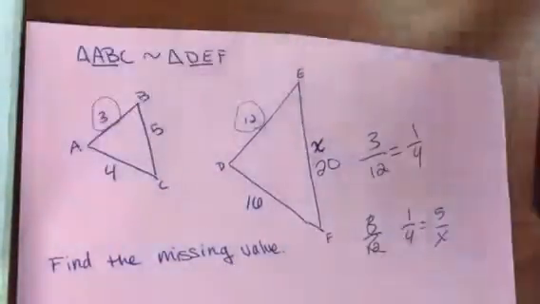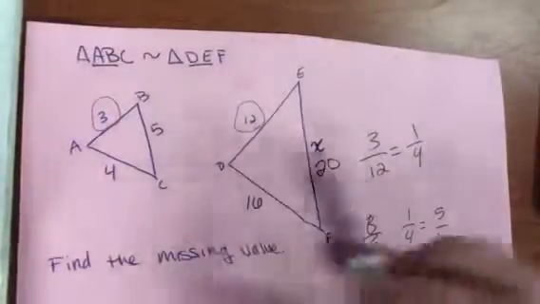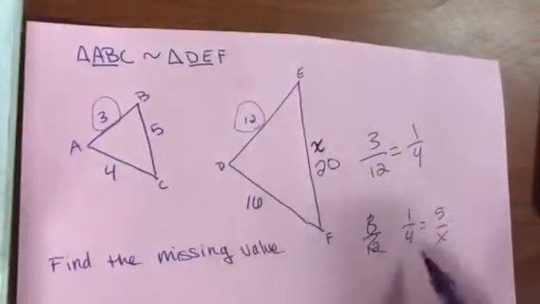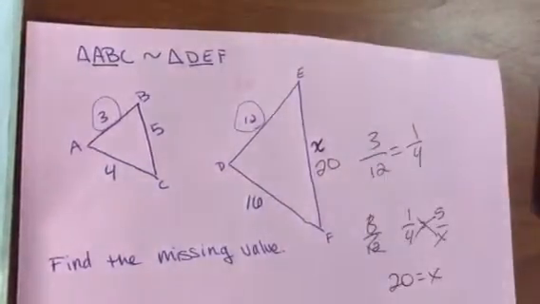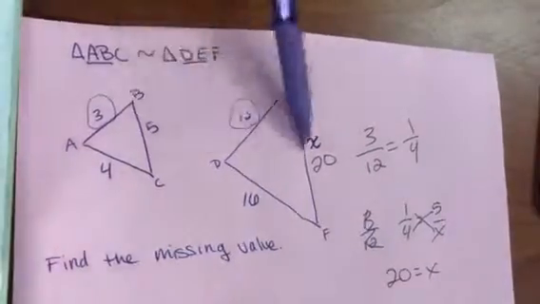So you can visually see the scale factor right there. And if you see that, great. If you didn't and had to set up the proportion, am I still going to get the same answer? Yes. If I cross multiply, 20 equals X.